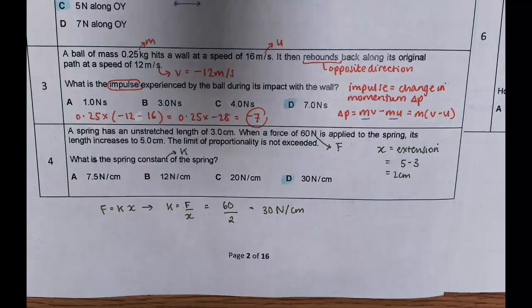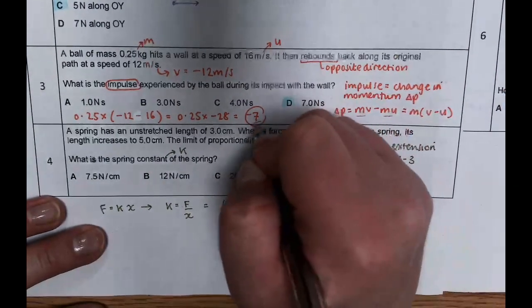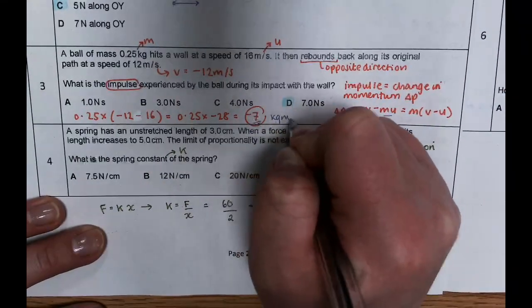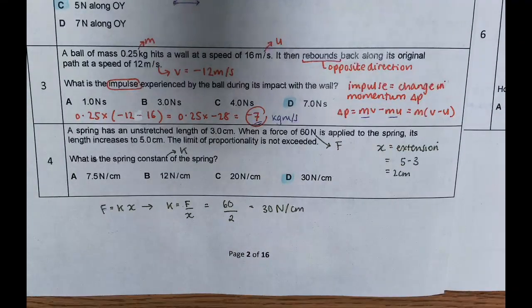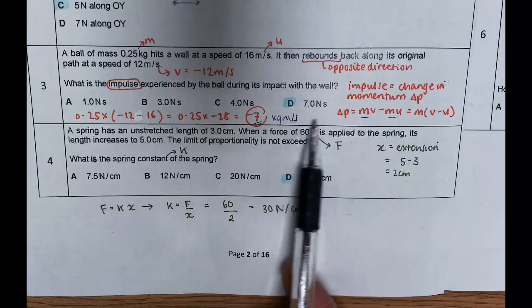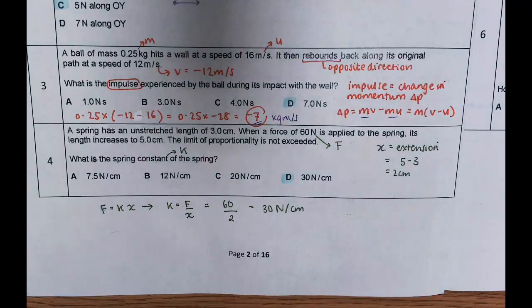So the change in momentum is then 7 kilogram meters per second. And the direction of that is to the left, which is what the minus sign is for. But the actual value of it is 7. Okay, so that's what you needed to do there.